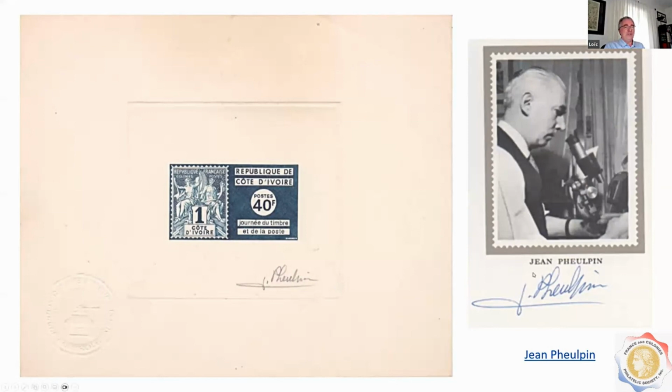Here is a picture of the artist and his signature, so we can confirm it's pretty much the same. You have the dry stamp from the Ministère des Colonies, I think, something like that, or the control imprimerie de timbre poste. Yeah, control here. And that was basically the sample of a 40 franc stamp for the Journée du Timbre in 1973, if I'm not wrong.